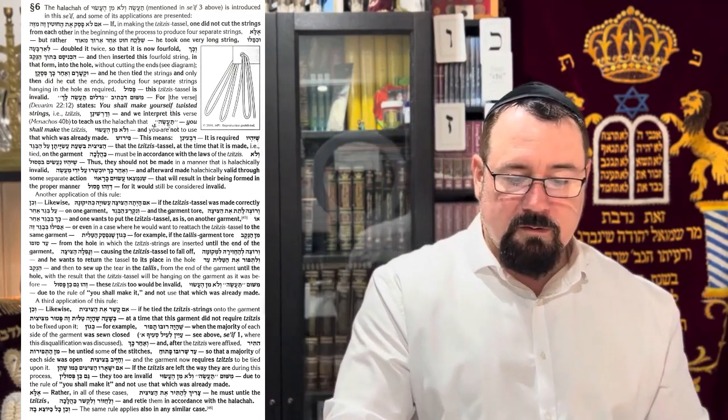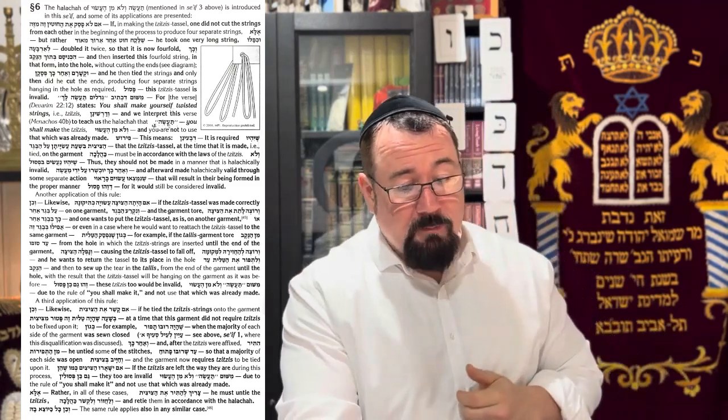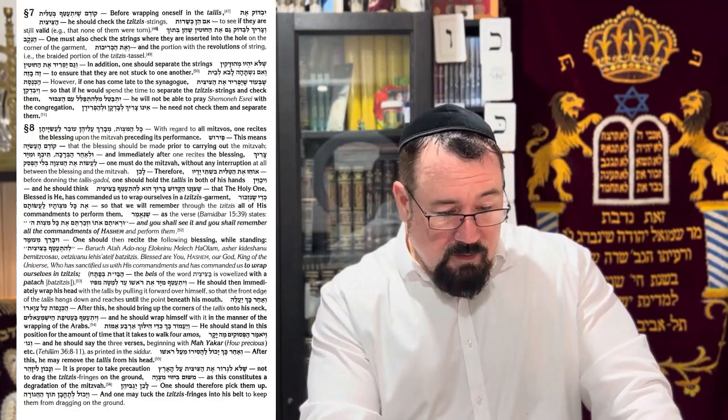If the tzitzit are left the way they were during this process, they too are invalid due to the rule of you shall make it and not use that which was already made. Rather, in all these cases, he must untie the tzitzit and retie them in accordance with the halakha. The same rule applies also in any similar case.